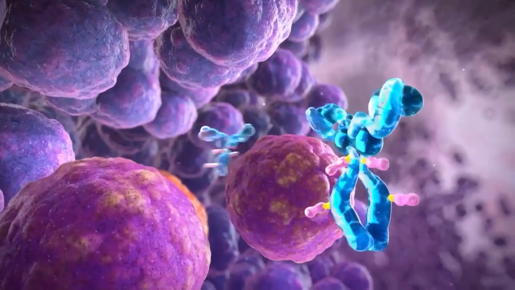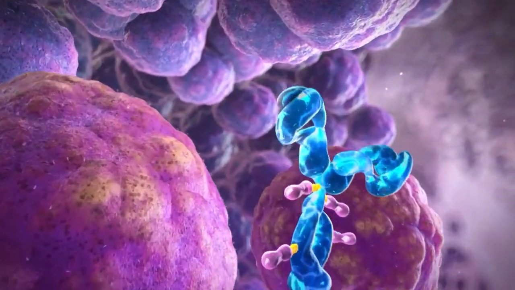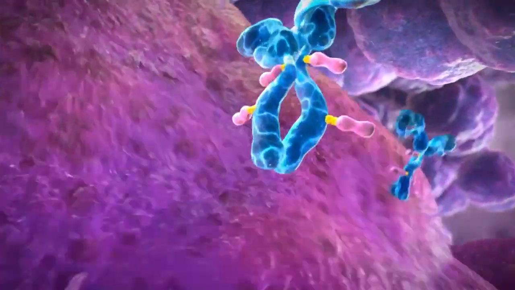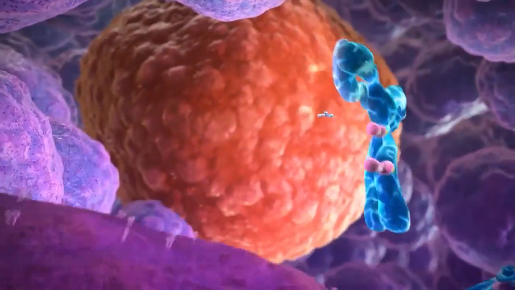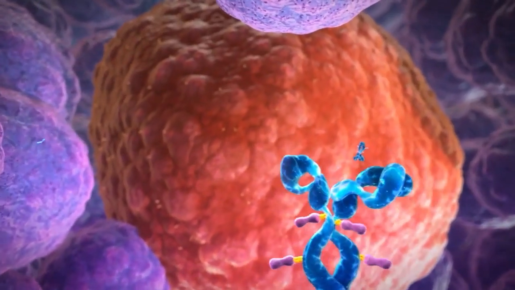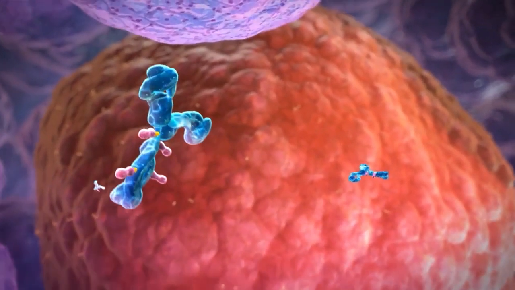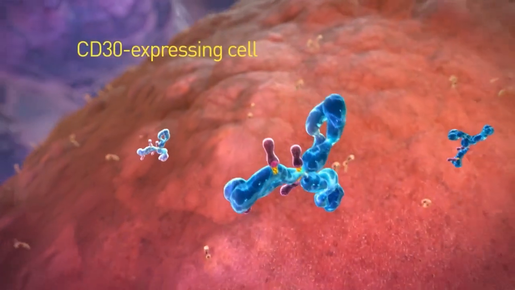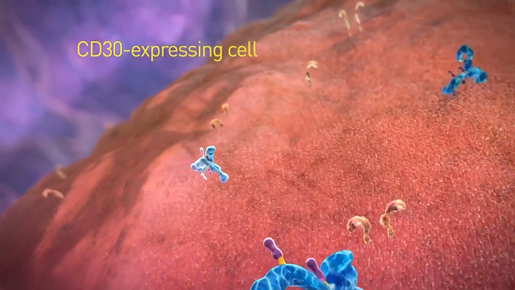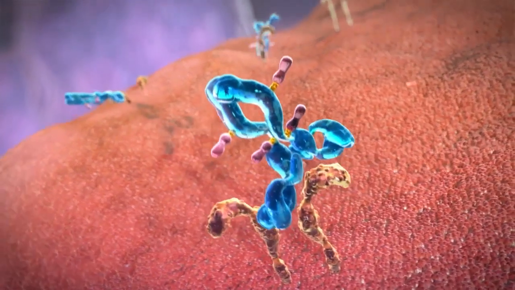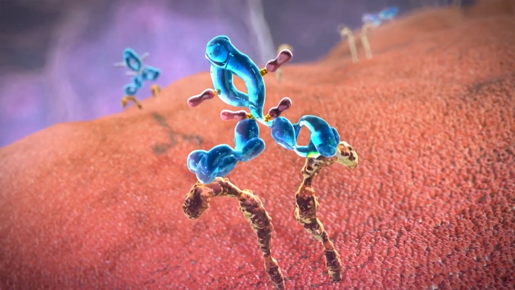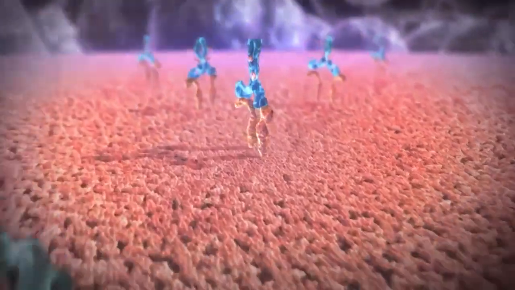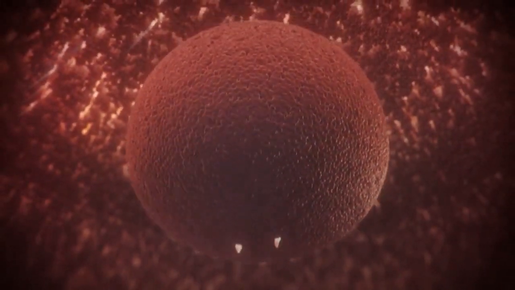ADCETRIS is administered as an intravenous infusion. The ADC travels through the bloodstream and binds to surface receptors of CD30-expressing cells. Non-clinical data suggest that binding ADCETRIS to CD30 initiates receptor-mediated endocytosis.